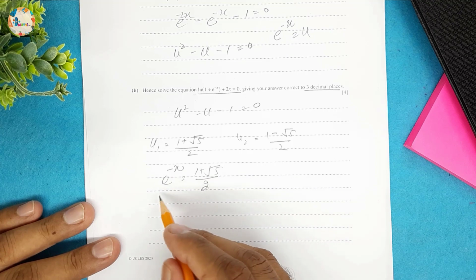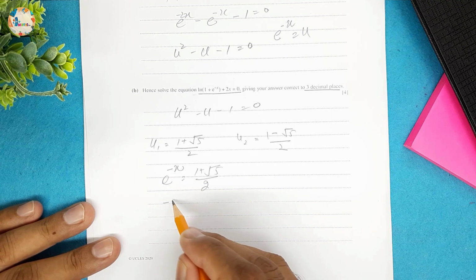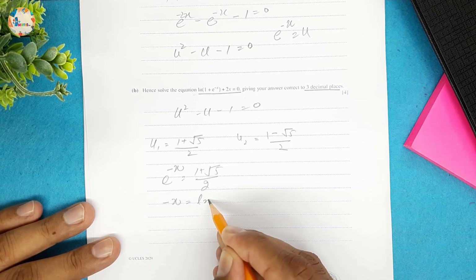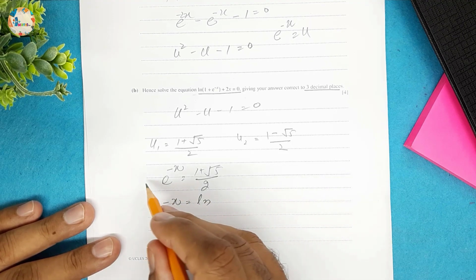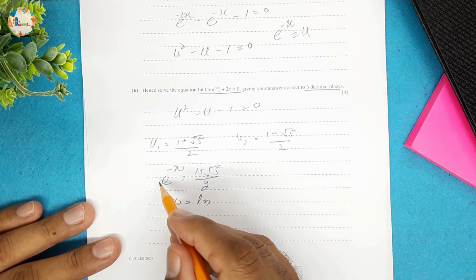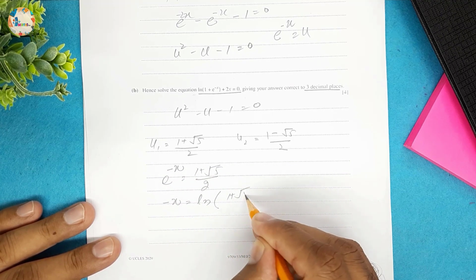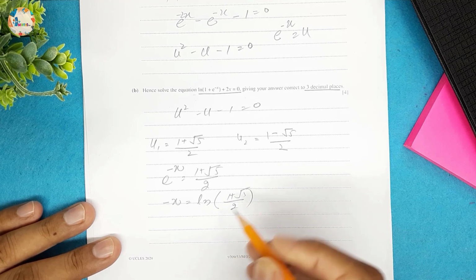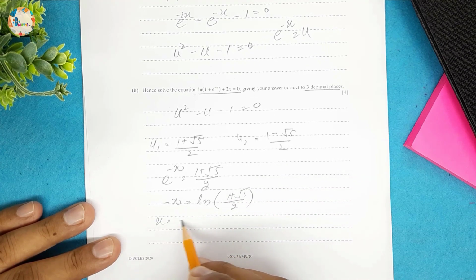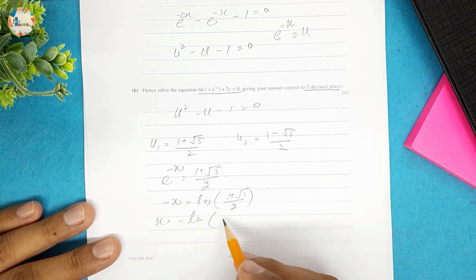To get rid of this e, we can take log on both sides, and e will be cancelled. So minus x is equal to log of 1 plus root 5 over 2, and x will be equal to minus log of 1 plus root 5 over 2.